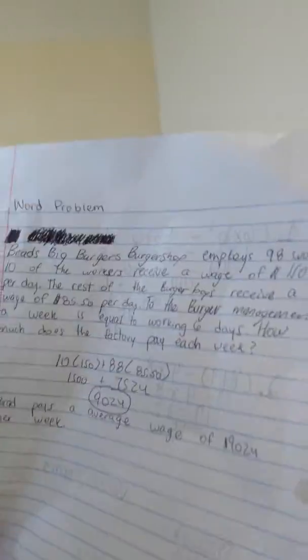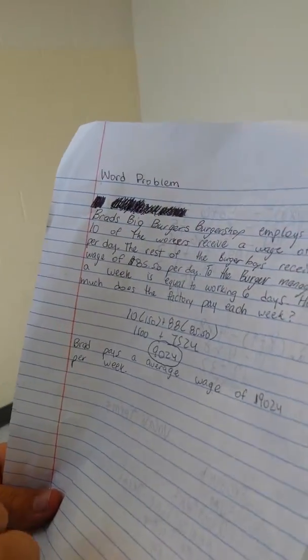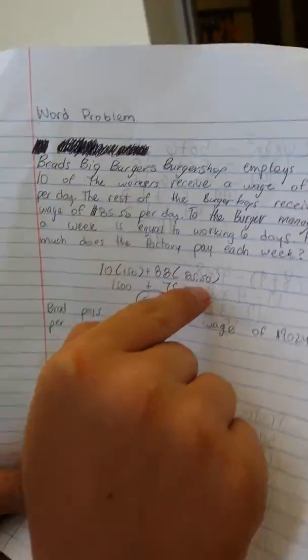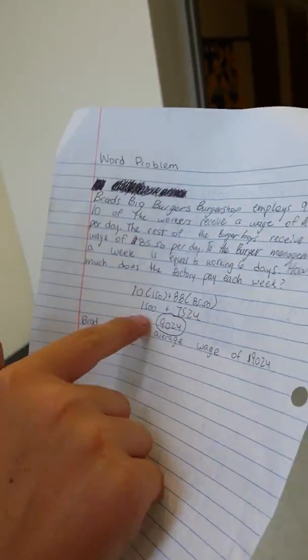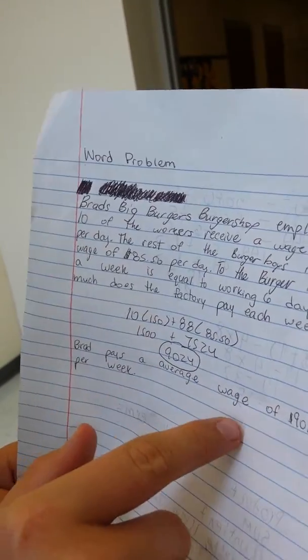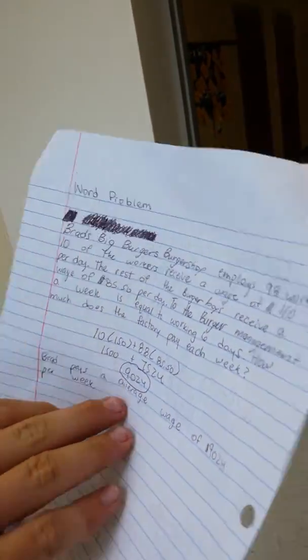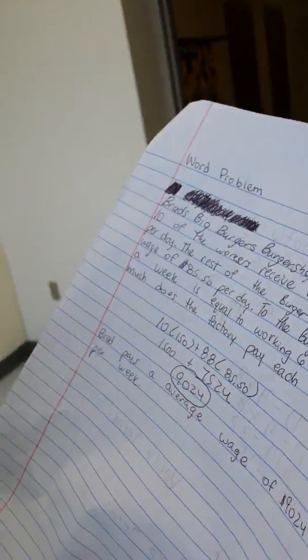First, we will have to take out all the numbers of this. So 10 for the number of workers who receive $150 plus 88 of the other workers that receive $85.50. That will equal 1,500 plus 7,224, which will be both sums. And then you have to add that up to get the sum of 9,124. So, pretty much, Brad pays an average wage of 9,024 per week.